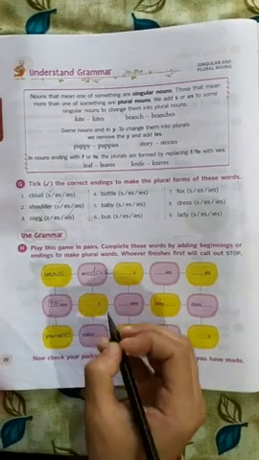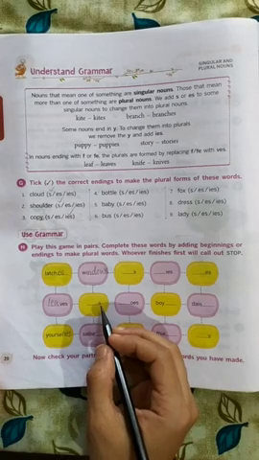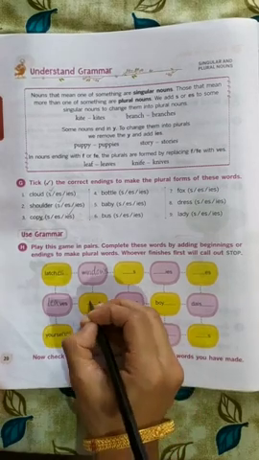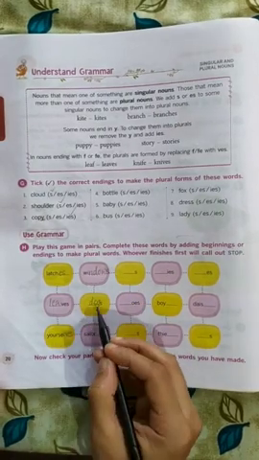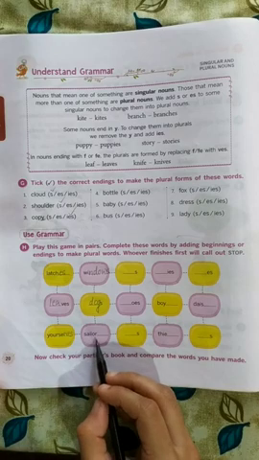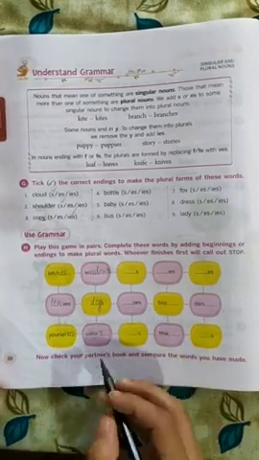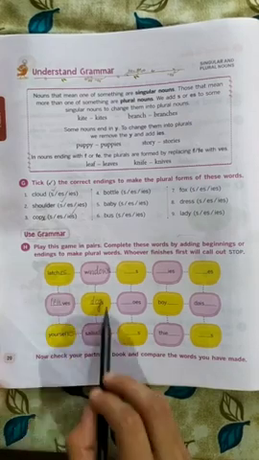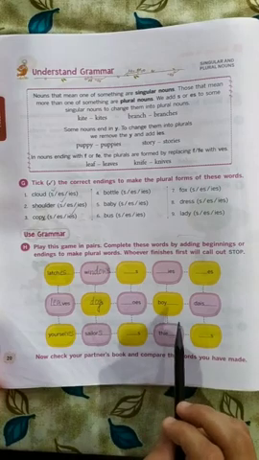Then second, yes is the last. So you can write any word here. We know that there are many words ending with S in their plural form. Dogs, bottles. Okay, you can write down any word here. Then sailor. What's the plural of sailor? Sailors. Okay, I have completed 6 boxes. Now please do the rest on your own.